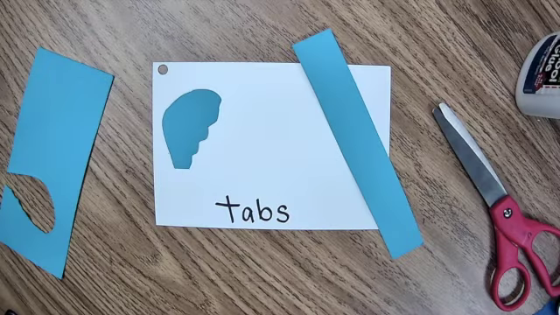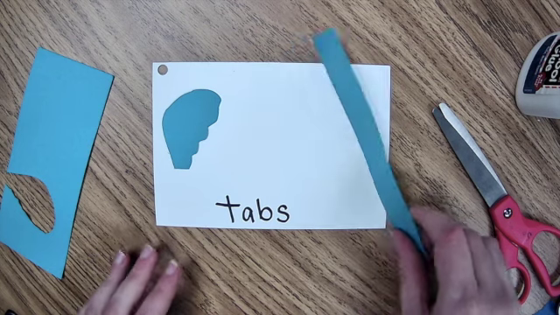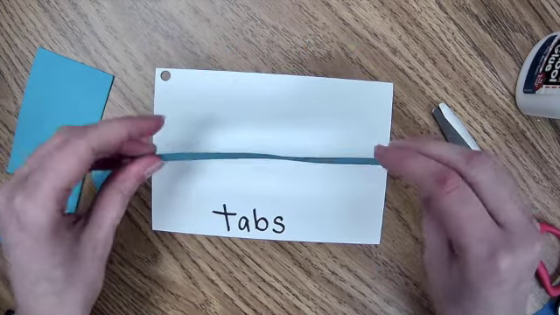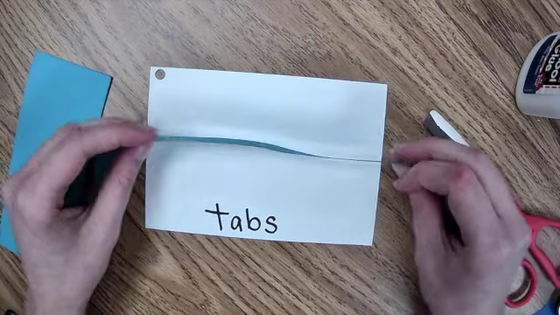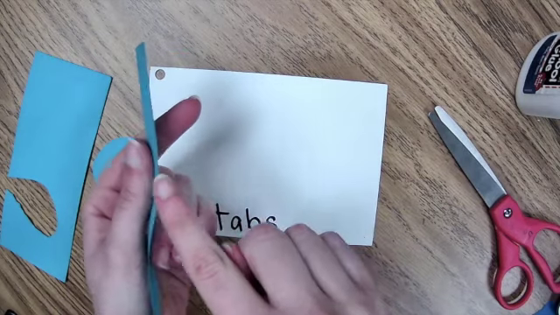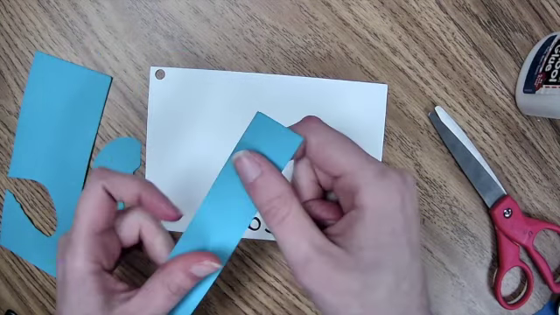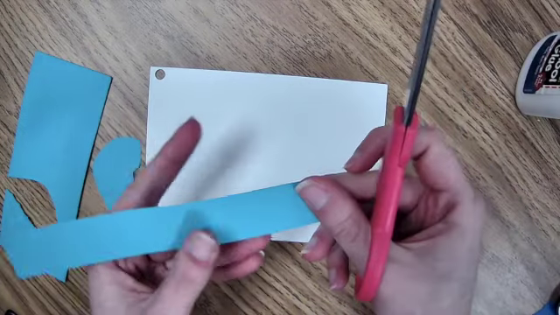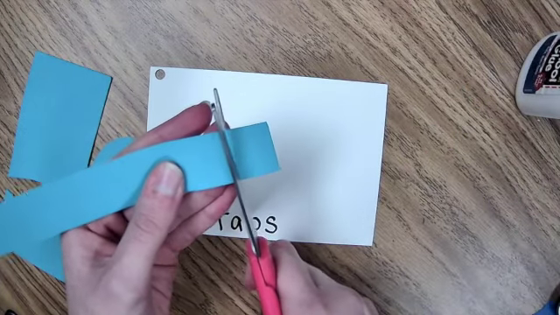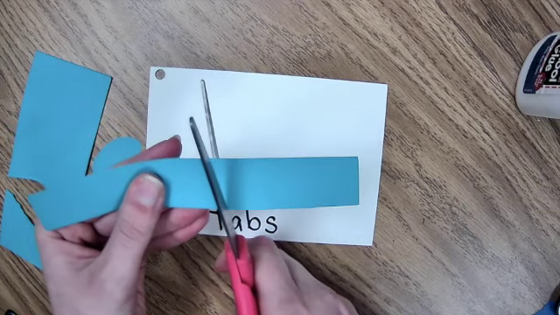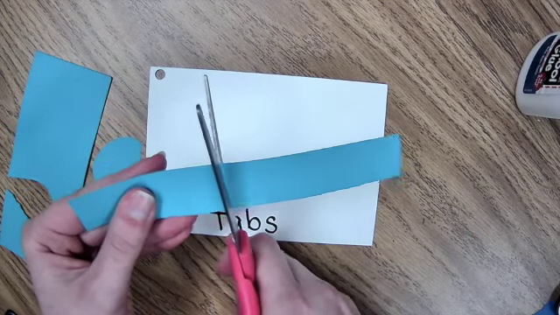There are two ways to do tabs. So tabs is anytime you want your paper to be sticking upright, but you don't have anything to glue it onto. So if I wanted this strip of paper to stick up like this, I don't want to put glue along the bottom because it's not going to be sturdy enough to stand up on its own. So instead, I'm going to make tabs. So I'm going to take my scissors and just only about a centimeter, put a little slit in it. And I'm going to do this all the way down my paper.